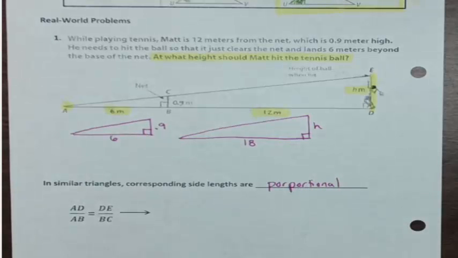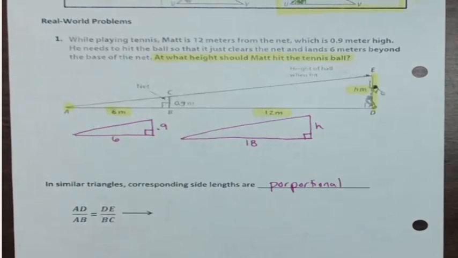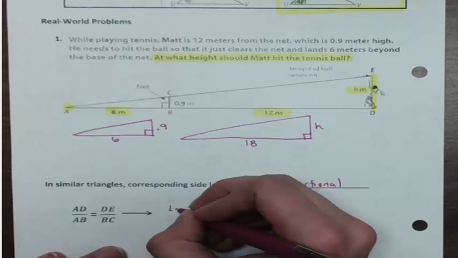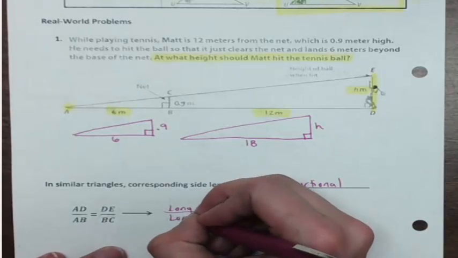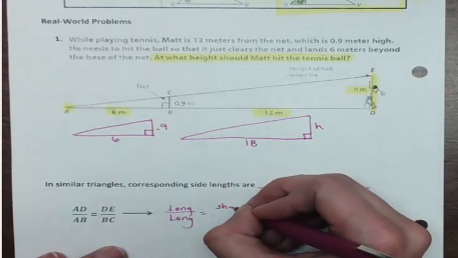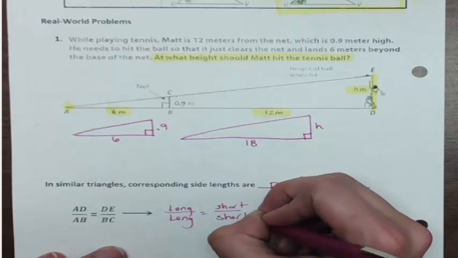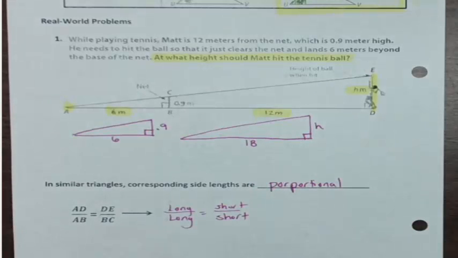So with that, I'm going to set up a proportion. Remember what the term is, A to D over A to B is equal to D to E over B to C. Or you can just say long side over long side is equal to short side over short side for this instance. So I'm going to pick the long sides of my right triangles first.